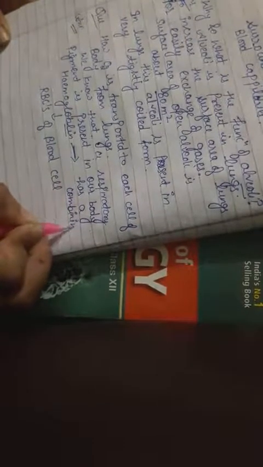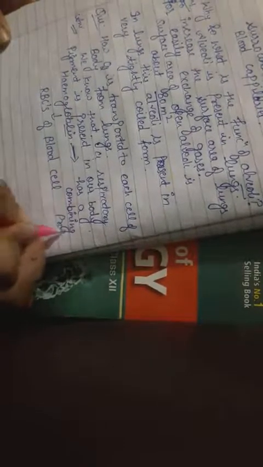This hemoglobin is present in the overall body of the human. This hemoglobin combines with oxygen in a very efficient manner.